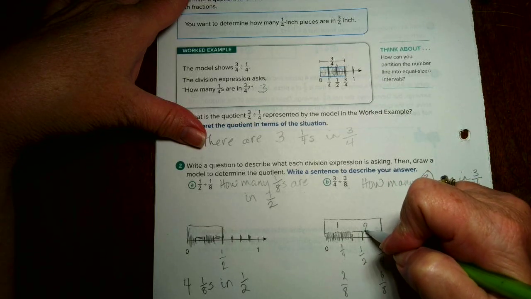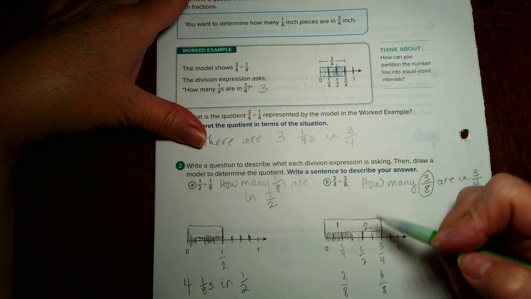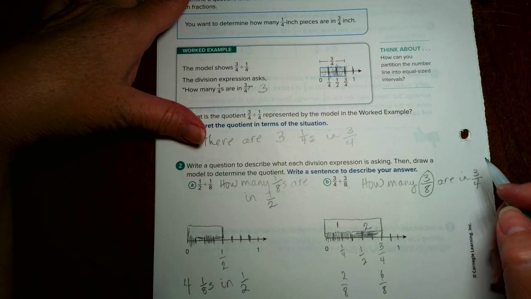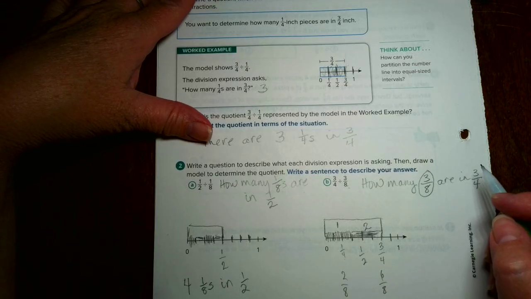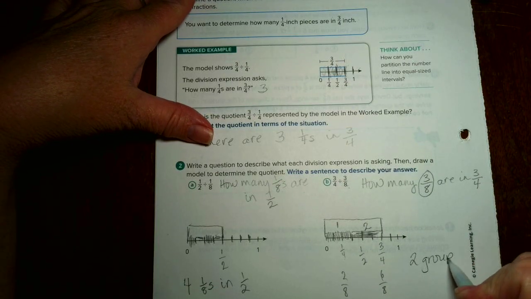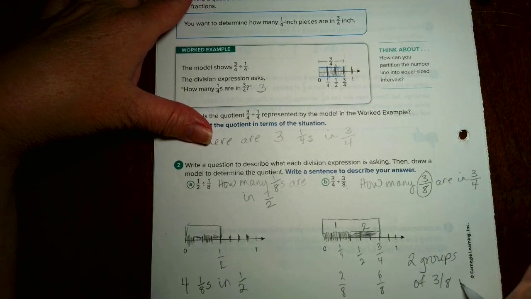So there's our second group of 3/8 right in here. So how many 3/8 are in 3/4? There are 2 groups of 3/8 in 3/4.